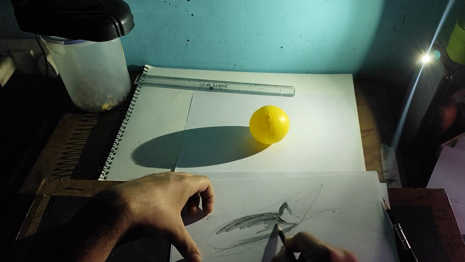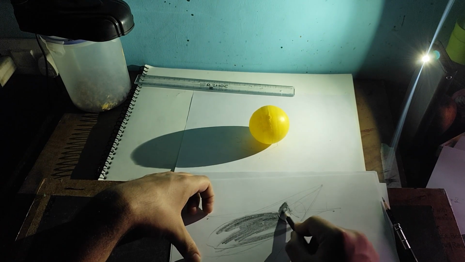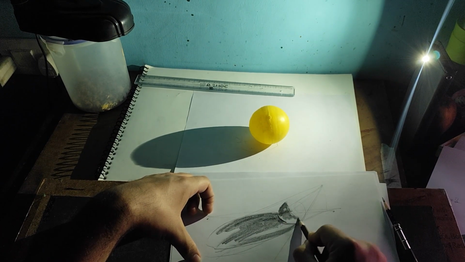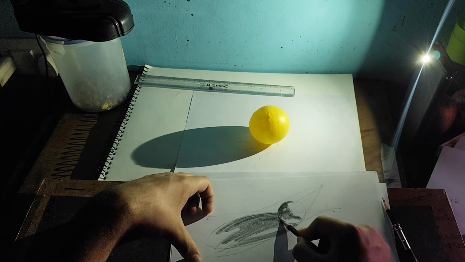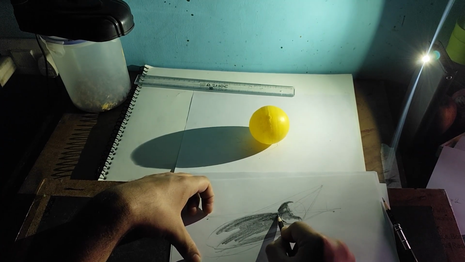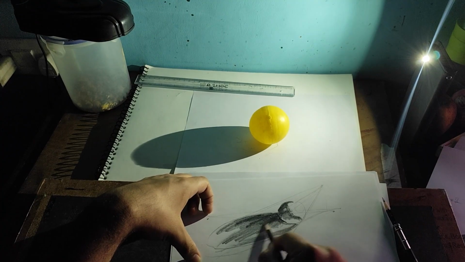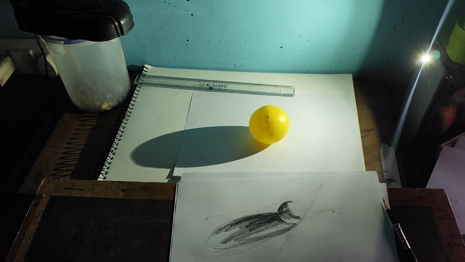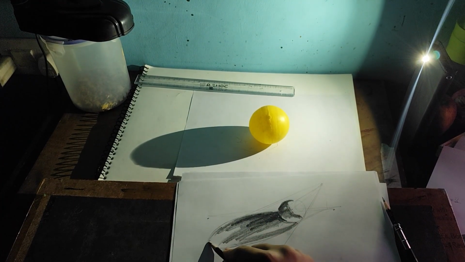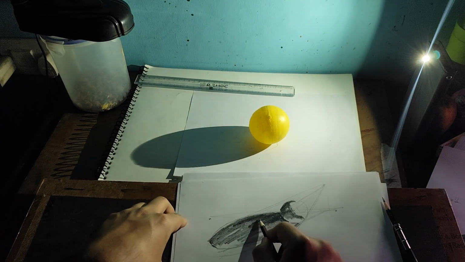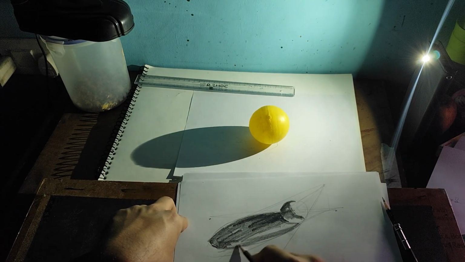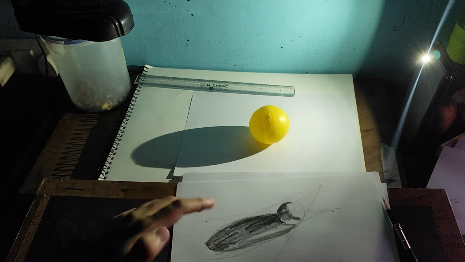So please understand that. So this is the shadow, and as I have told you, the light is very dim, so the shadow impact is really darker.